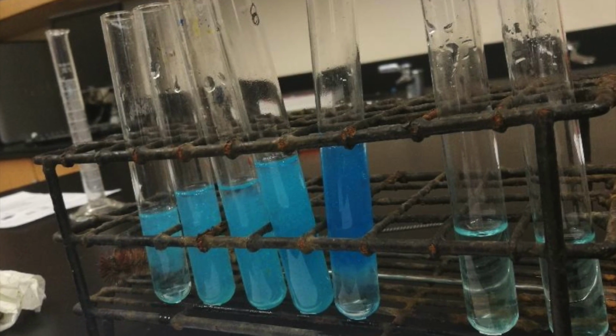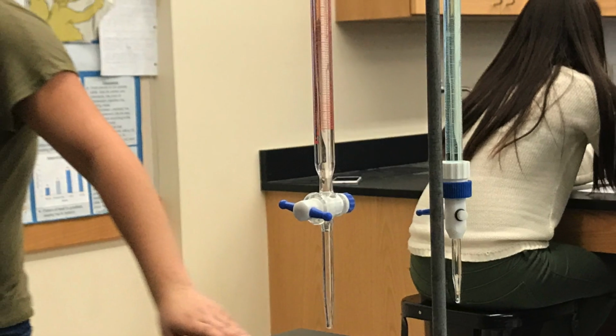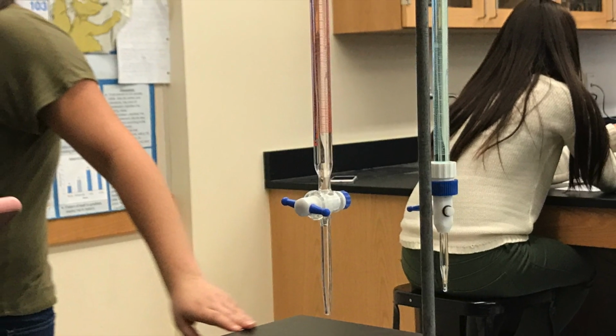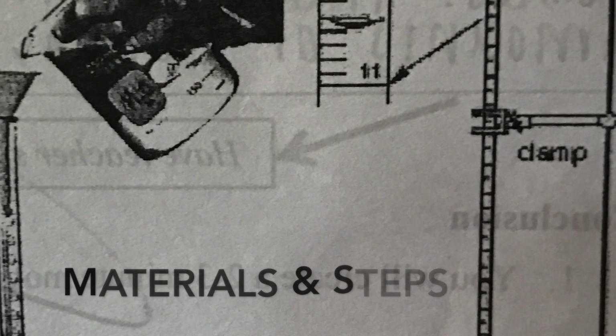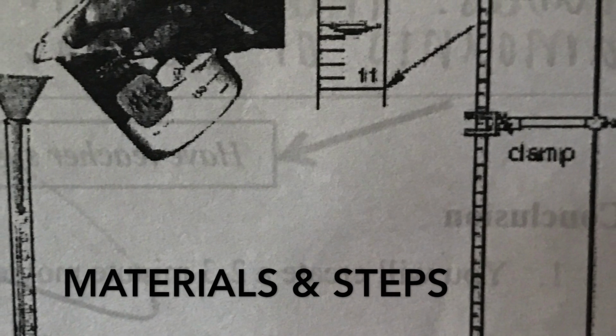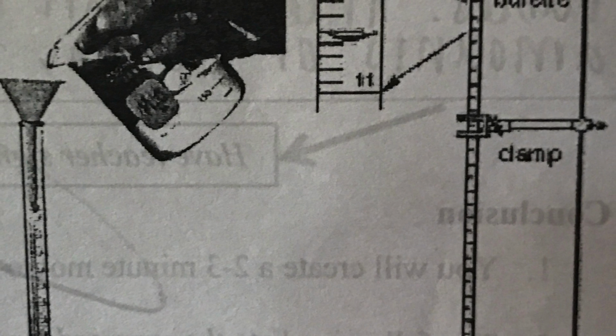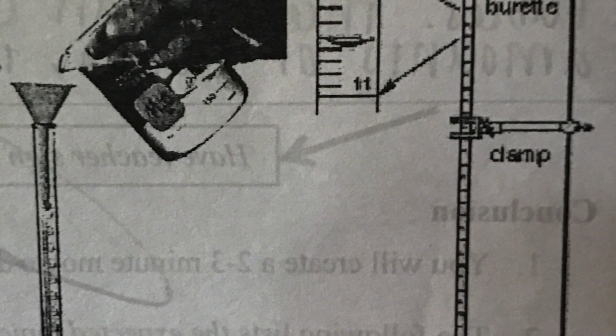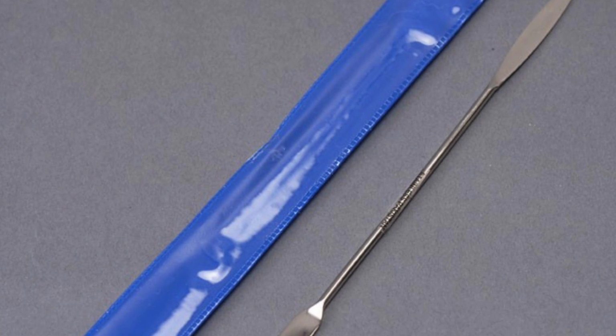Throughout the lab, our purpose was to observe the reaction between potassium hydroxide and copper sulfate in different mole ratios, then measure the precipitate in order to find the limiting reactant of each test tube. The materials we used were 0.2 molarity of potassium hydroxide, 0.1 molarity of copper sulfate, a burette, 8 test tubes, water, a spatula, and a beaker.